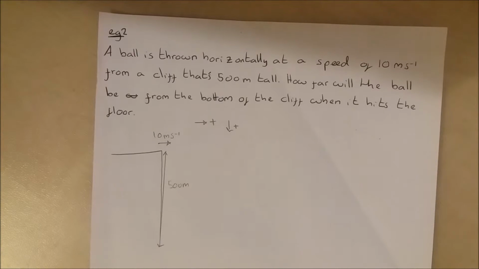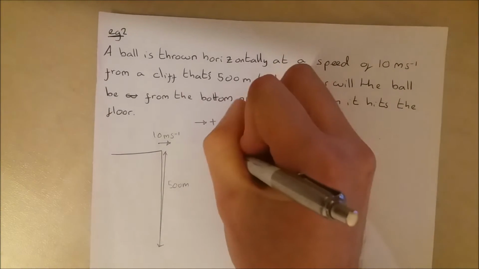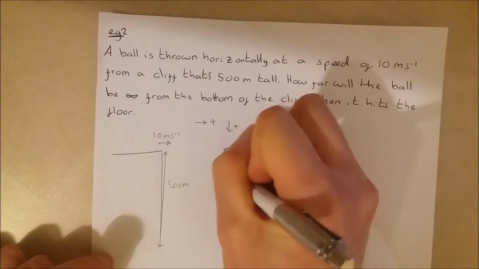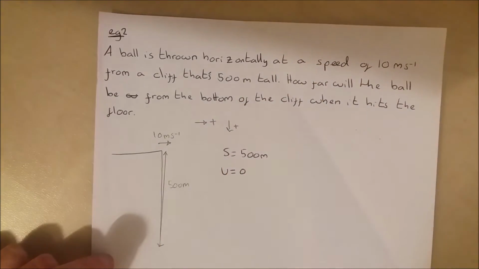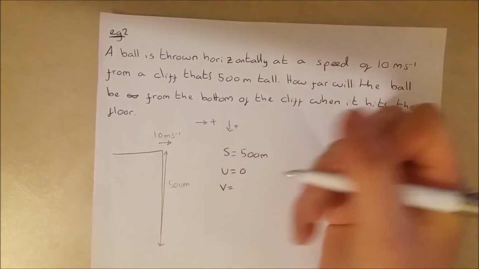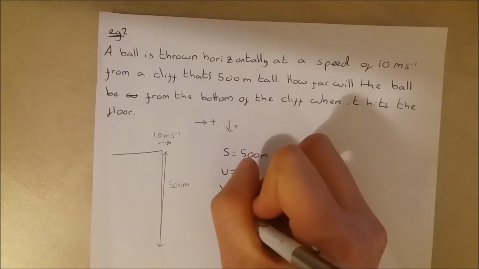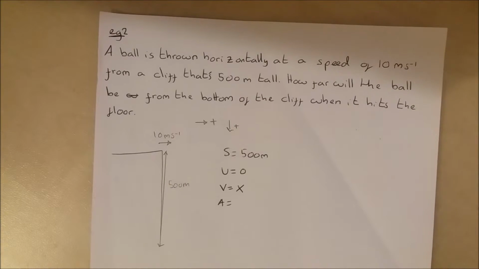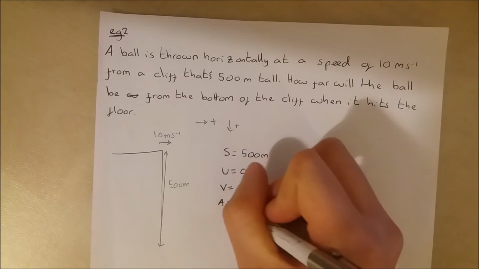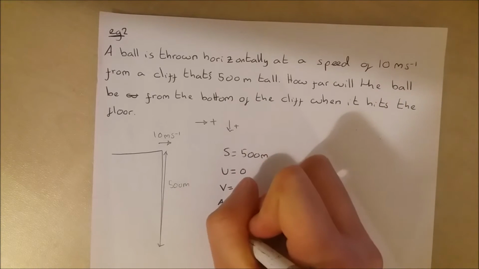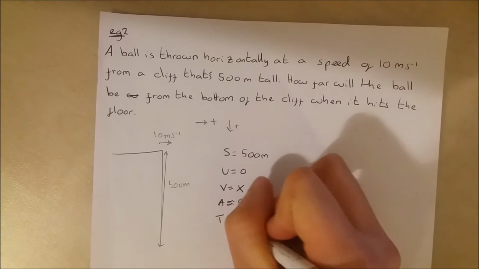The way to solve this is to consider the vertical components first. You know that S is going to be 500 meters. U is going to be 0 because it's thrown with a horizontal component, there's no vertical. V is not mentioned, so just leave that out. Acceleration was being thrown off a cliff, so it's going to be gravity, approximately 9.81 meters per second squared. And t is what we're going to try and find.